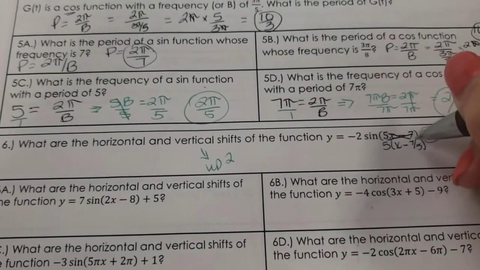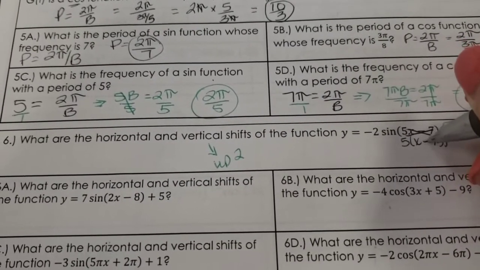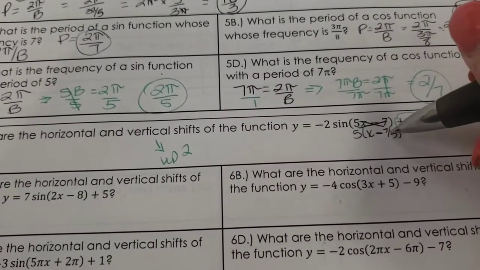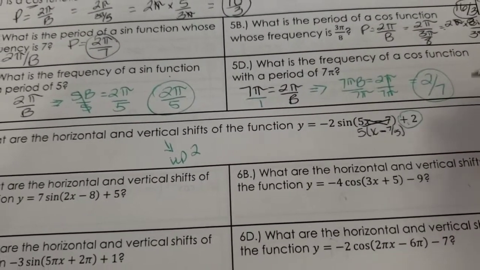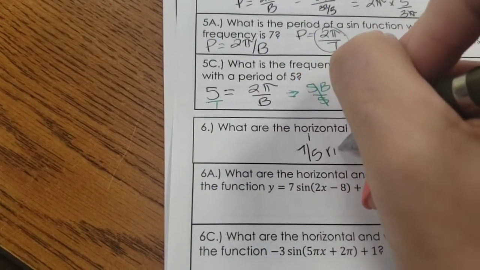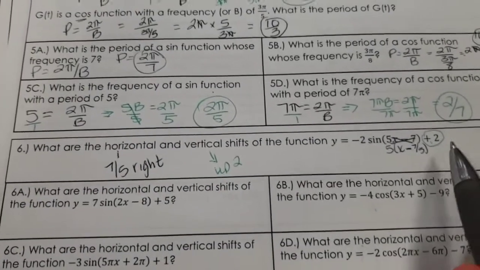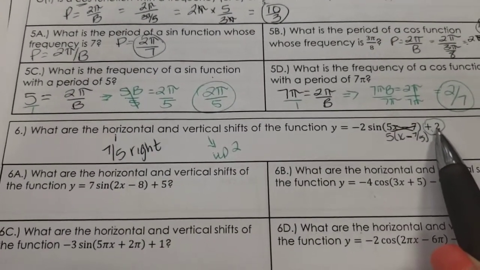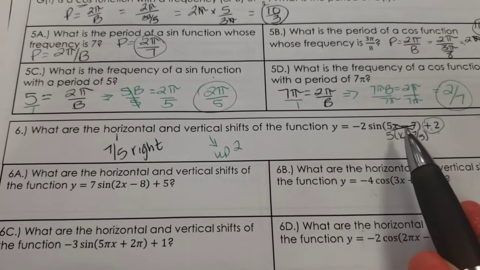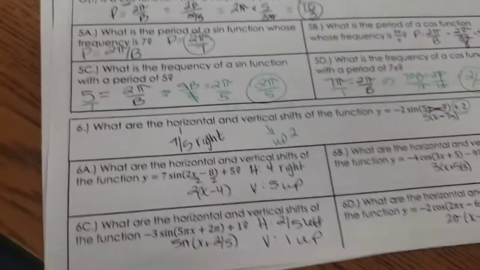My horizontal shift, also known as phase shift, is inside the parentheses and we go in the opposite direction of the sign. So this is minus 7/5, so we're going to go to the right 7/5. So 7/5 right. So vertical shift is outside in the same direction as the sign. Horizontal or phase shift is inside, opposite direction of the sign. Go ahead and work out these other 4.